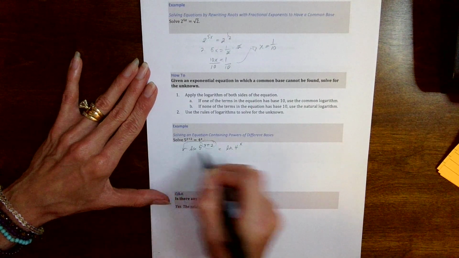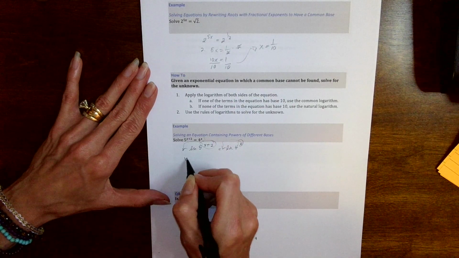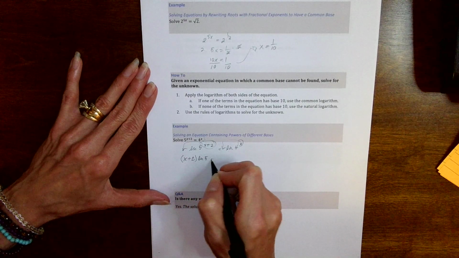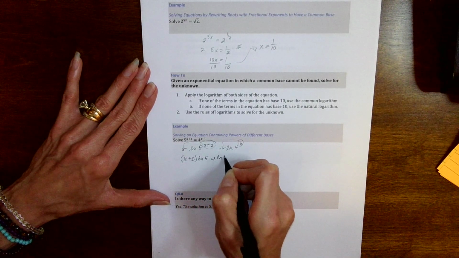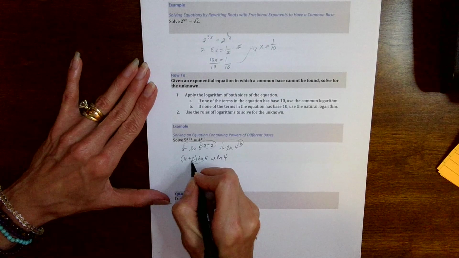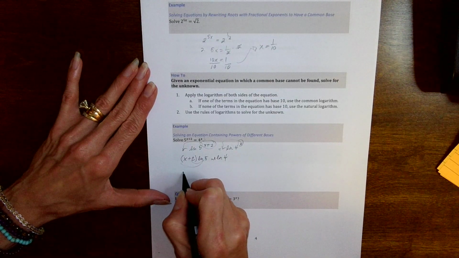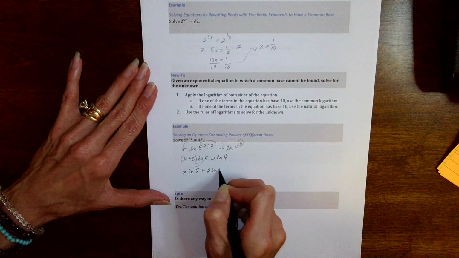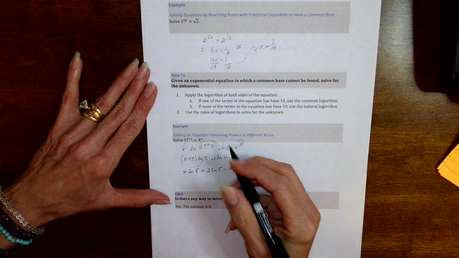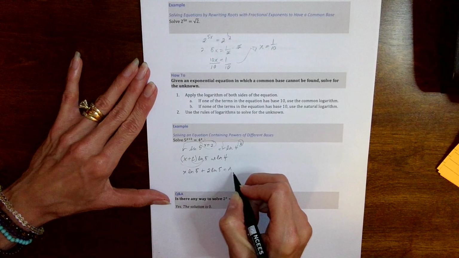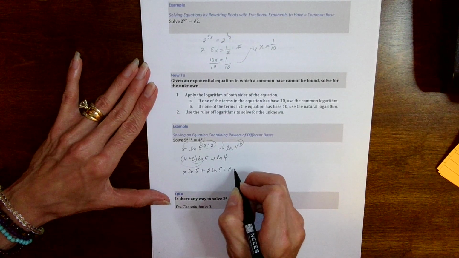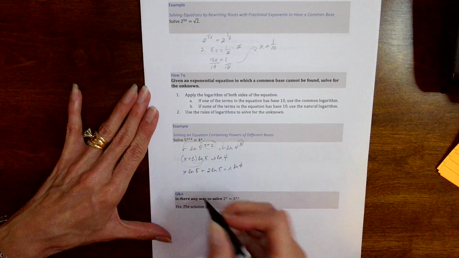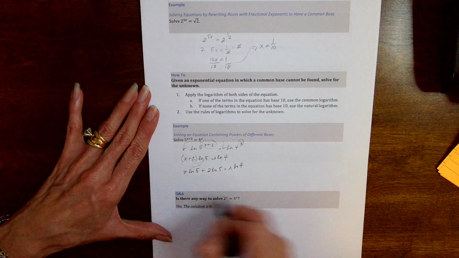Use that power rule, and I get x plus 2 times the natural log of 5 equals x times the natural log of 4. I'm going to distribute that in, and I get x natural log of 5 plus 2 natural log of 5 equals x natural log of 4, and then everything with x on one side, everything without on the other.